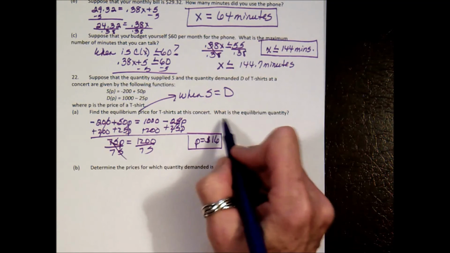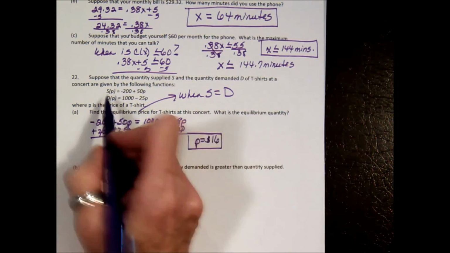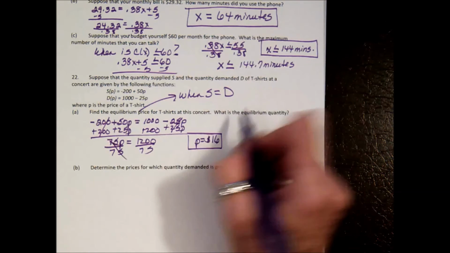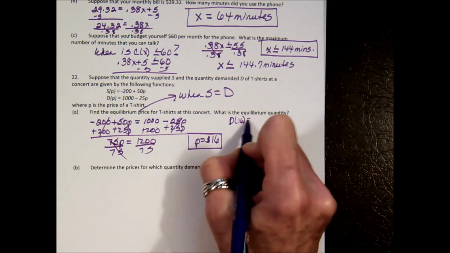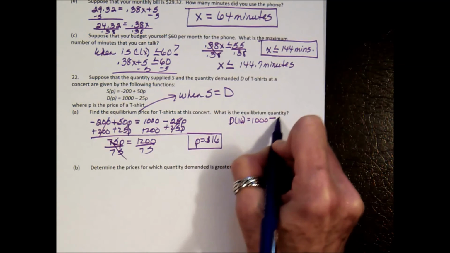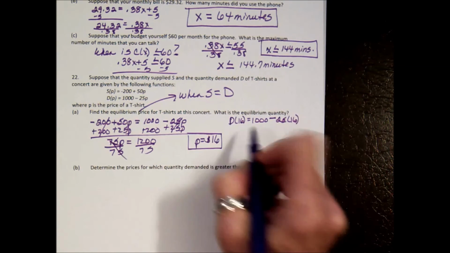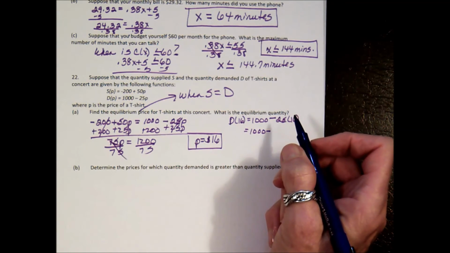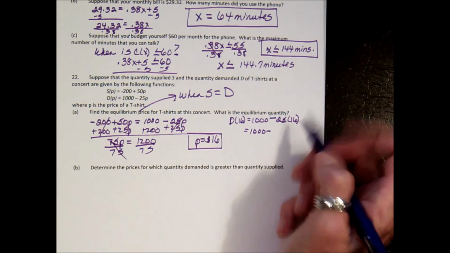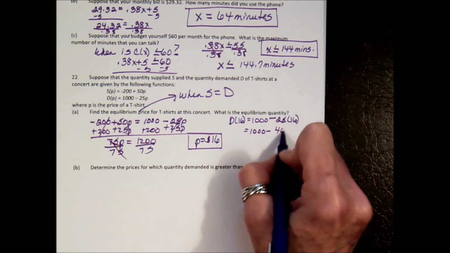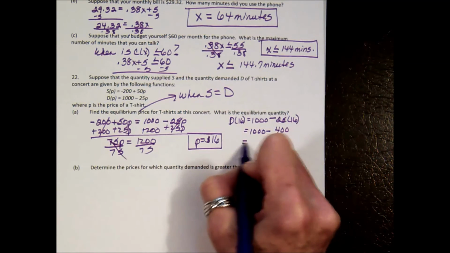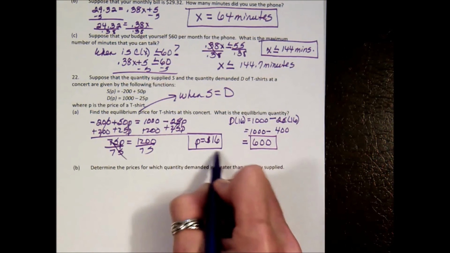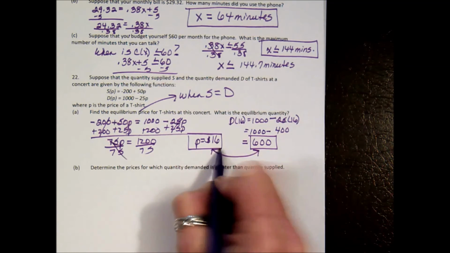So all I have to do is put that into either one. It doesn't matter which one. I'm going to put it into D of P. So what is D of 16? It's 1,000 minus 25 times 16. 25 times 16 is 400. And what you end up with is 600. So that is the equilibrium quantity when the equilibrium price is $16.